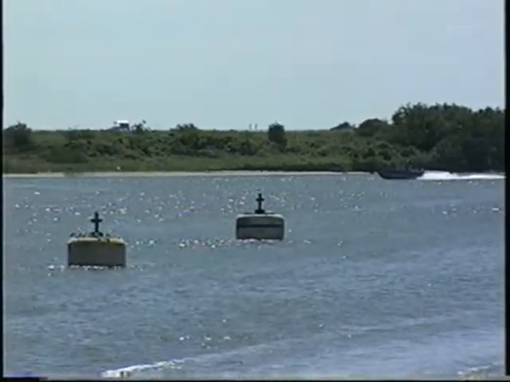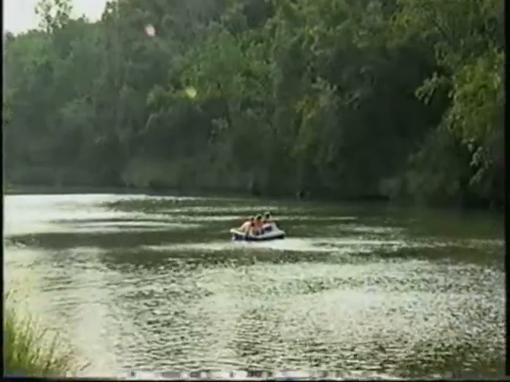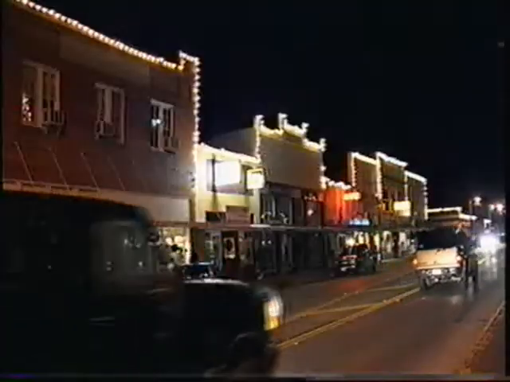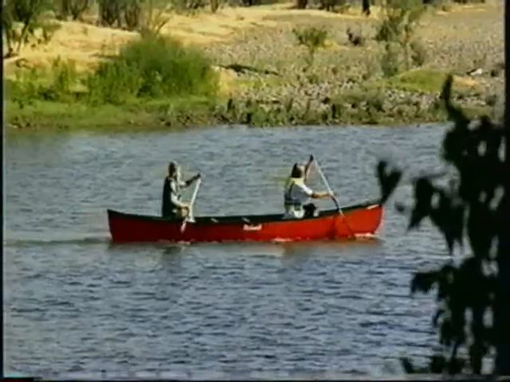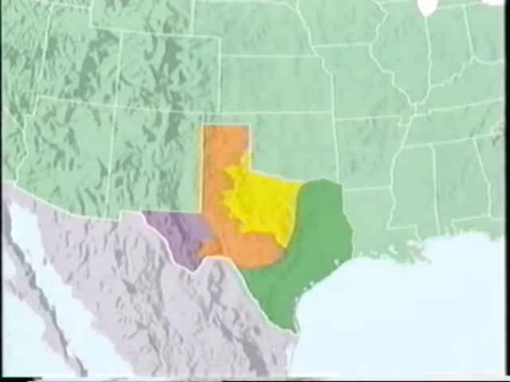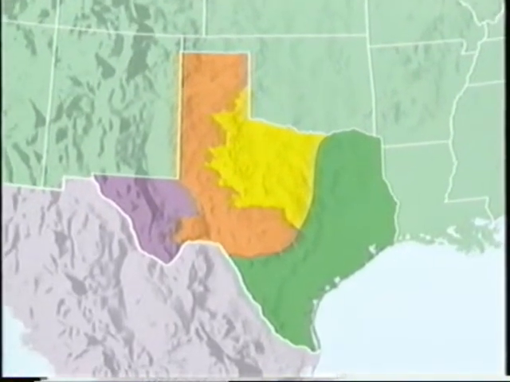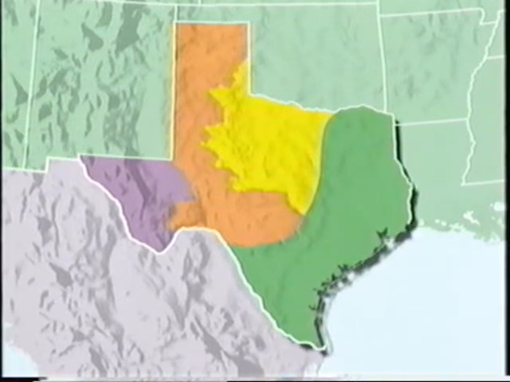Climates in these regions vary also. While Texas has warm summers and cool winters, climate varies from region to region. Let's start our journey across Texas in the Coastal Plains region. It extends east and south from the Balcones Escarpment to the Gulf of Mexico.